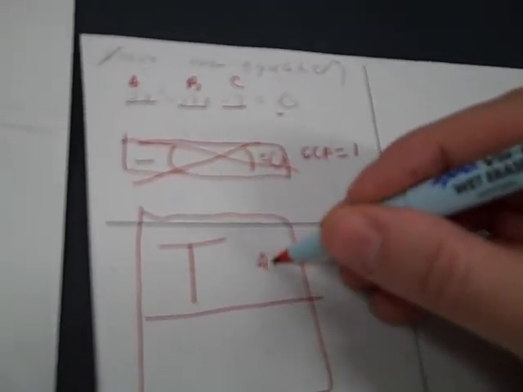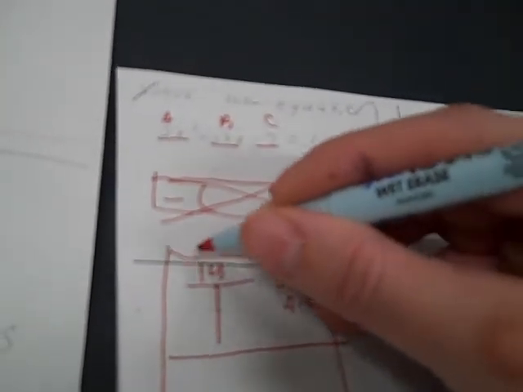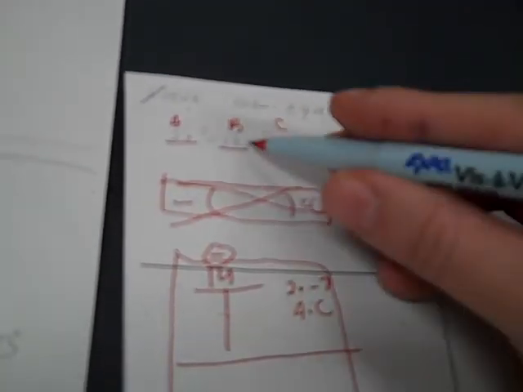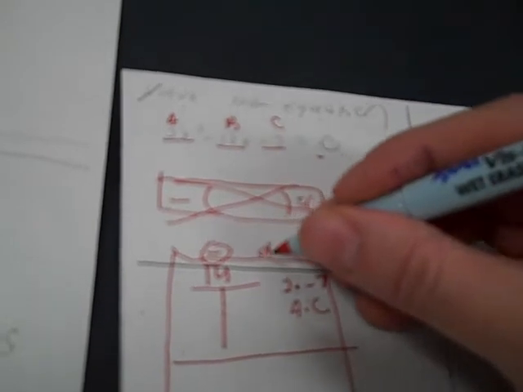Okay, now I need to label ABC. Okay, just like that. And take A times C. So I'm going to take positive 2 times negative 7. Okay, so that's going to be negative 14. So I'm looking for a difference that would equal 13. Okay, so 1 and 14. There it is. That's pretty easy.